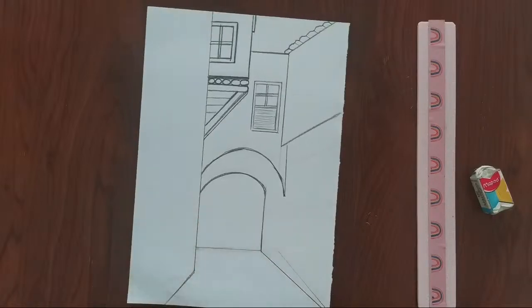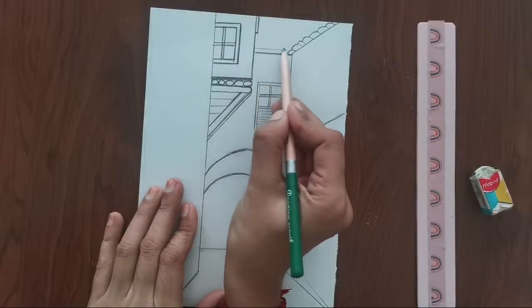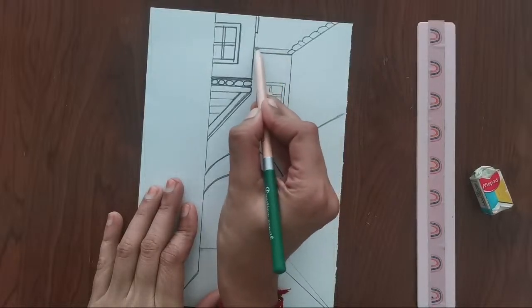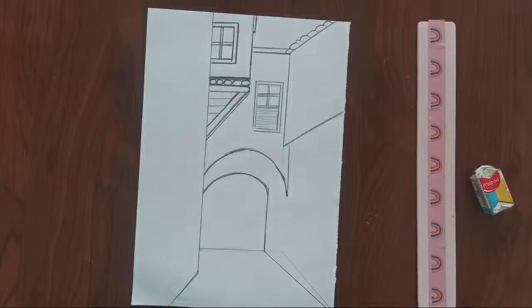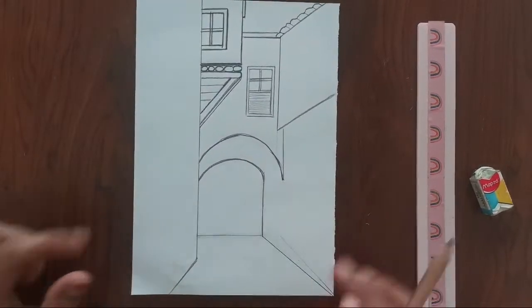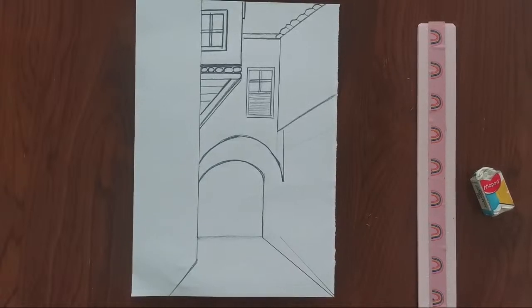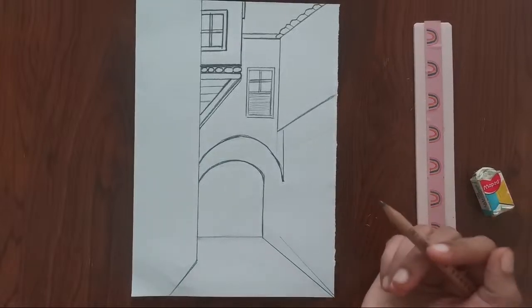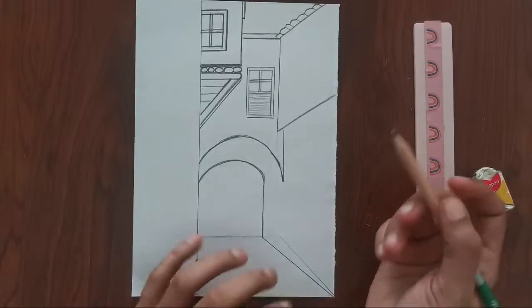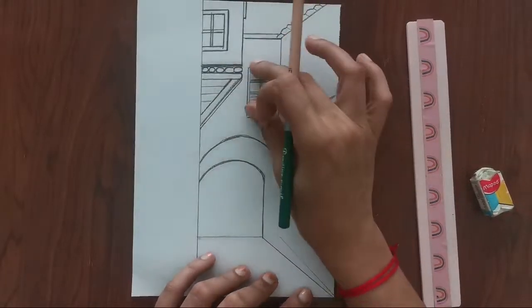Again, pause the video if you're still working on it. Take your time. The next step, I will just add another line connecting over this. And the next step. So over here also we are going to add another window, same like this.